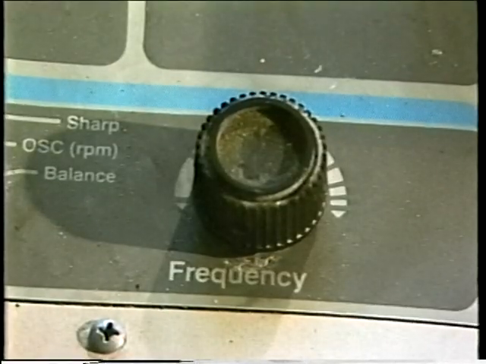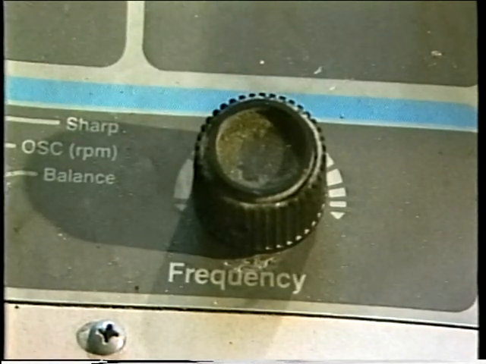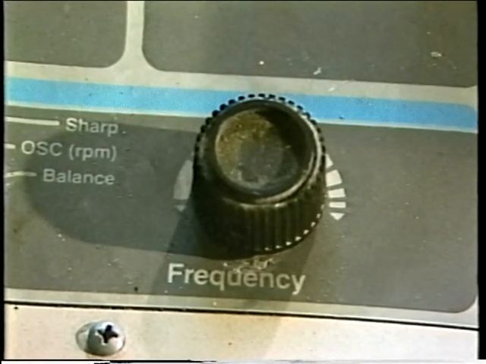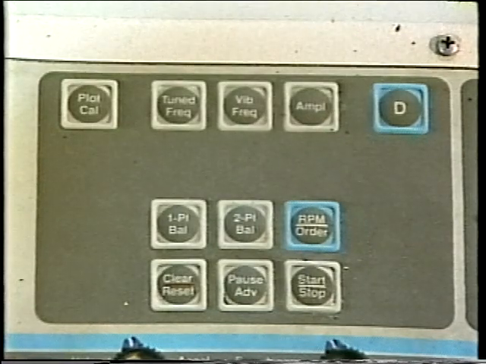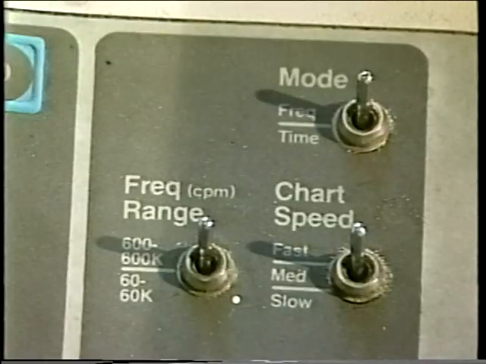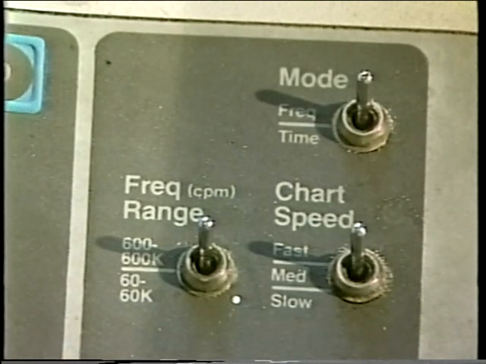This switch is used to tune in frequencies to be monitored. It can also be used to control the speed at which the strobe light fires. The keypad and the remaining switches allow the operator to control a number of other functions. For example, they can be used to set the unit to take multiple readings, convert the readings from English to metric units, and control the strip chart recorder. However, for our purposes, we'll stick to the basic functions.